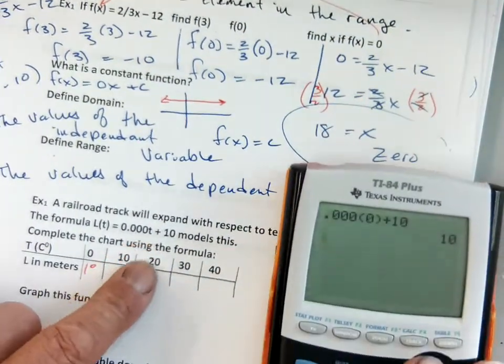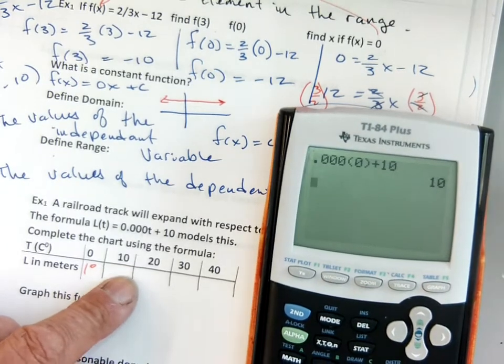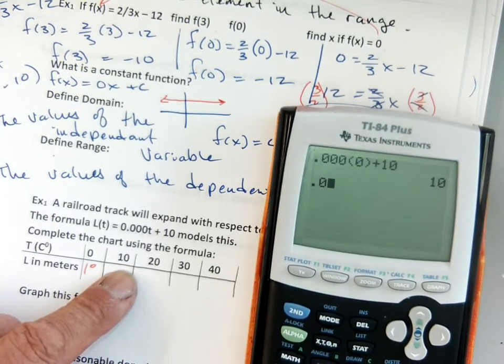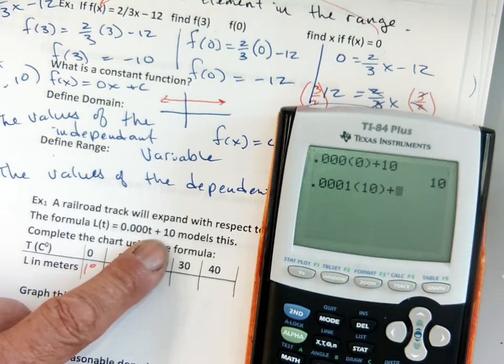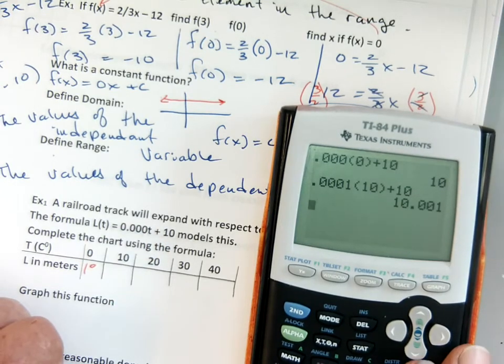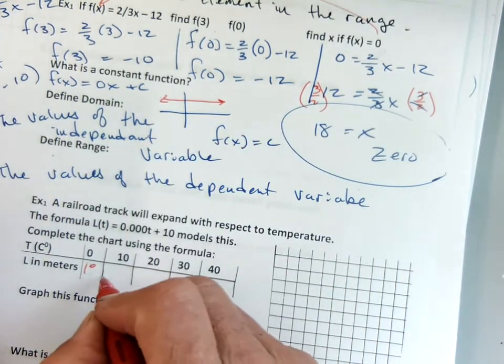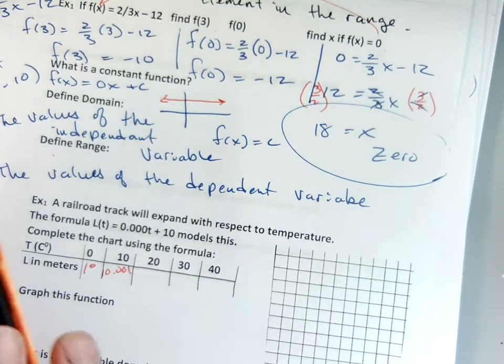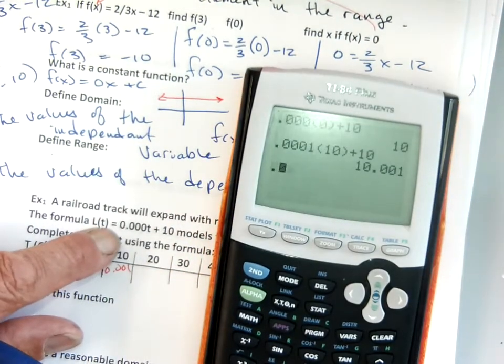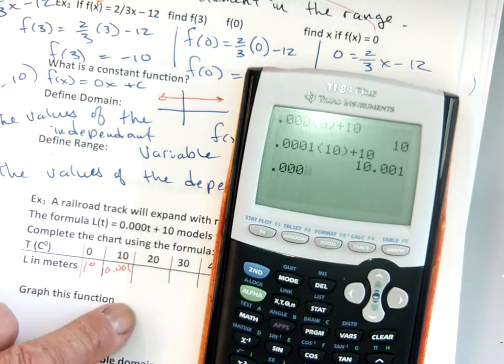I'll plug 10 into it, so this is my temperature. So I'll go 0.0001 times 10 plus 10. 10.001, right? Plug in 20. 0.0001 times 20.